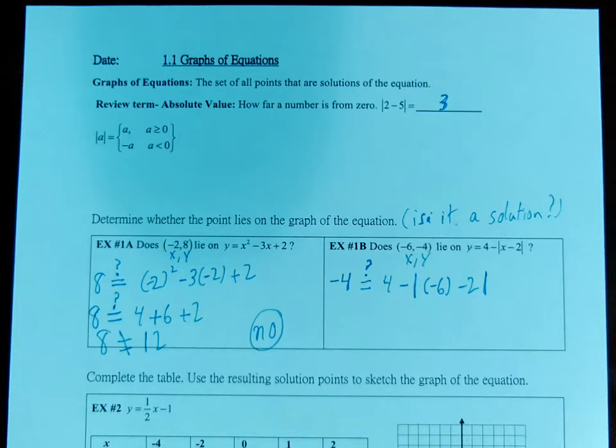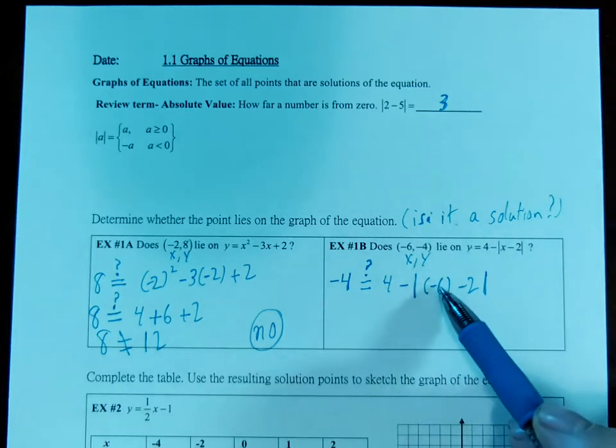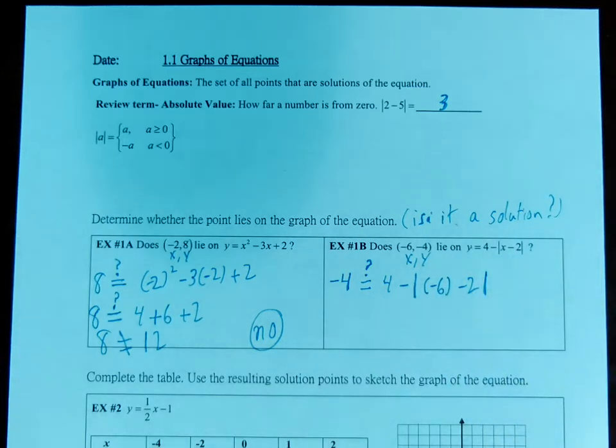So some of you are thinking distribution here, to distribute the negative into the negative 6 and the negative 2. The issue with that is absolute value is done before distribution. In other words, what's inside the absolute value comes before distribution. This is not the same as a parenthesis, an absolute value bar.